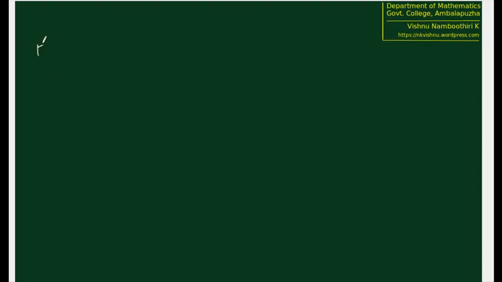Next example, we have already seen this example. We have discussed this example in the beginning of the session: 2N equal to the set of all 2n where n belongs to N, the even natural numbers.